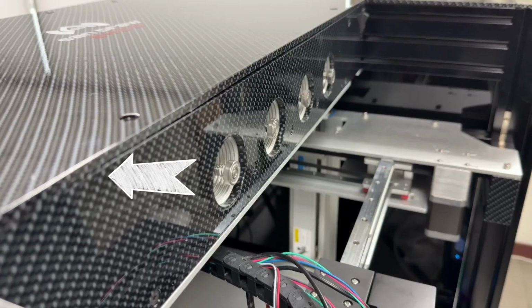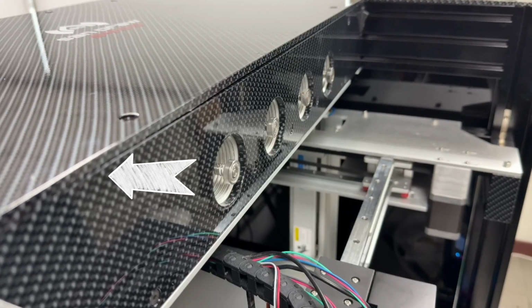At this point, the equipment inspection is complete.